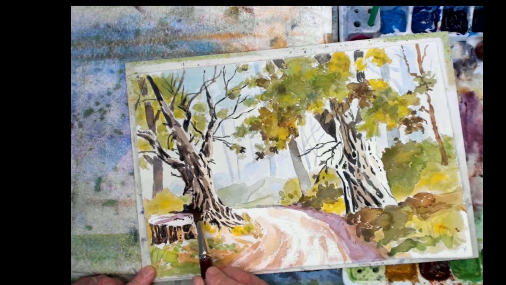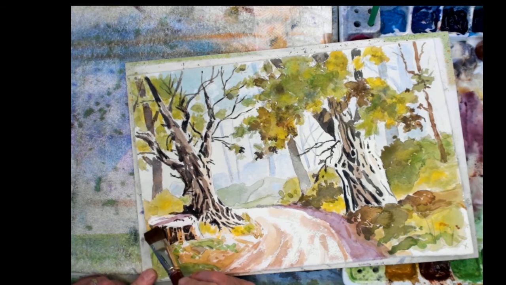Using the corner of the brush, the edge of the brush, to put that stroke in. And now your little shadow to the shadow side of that stump itself.